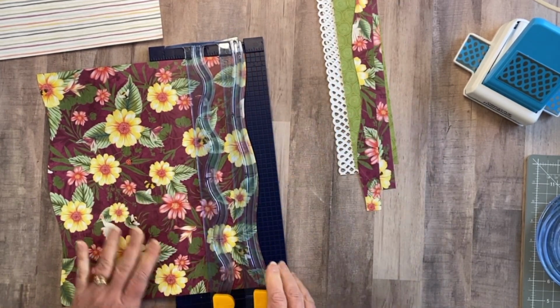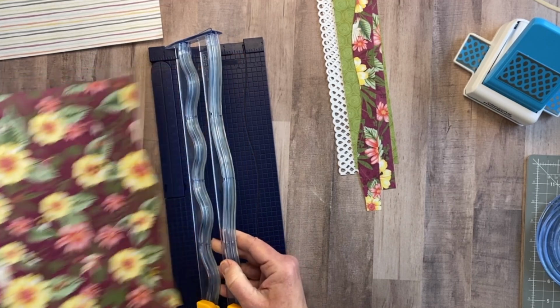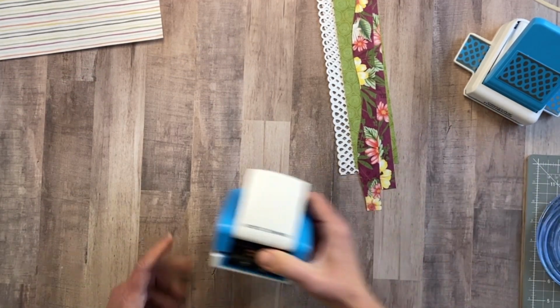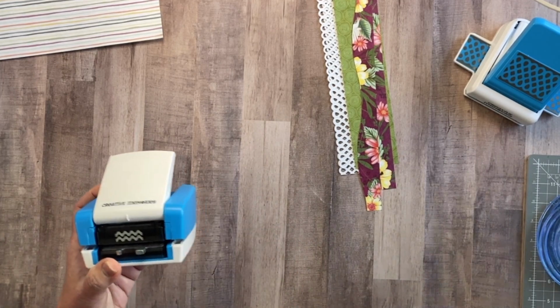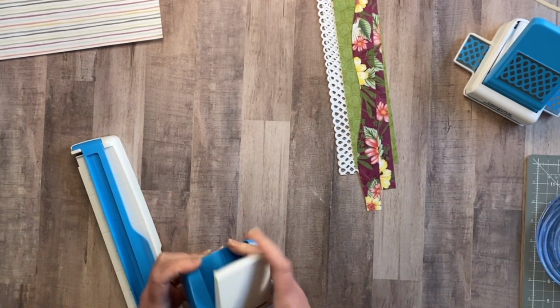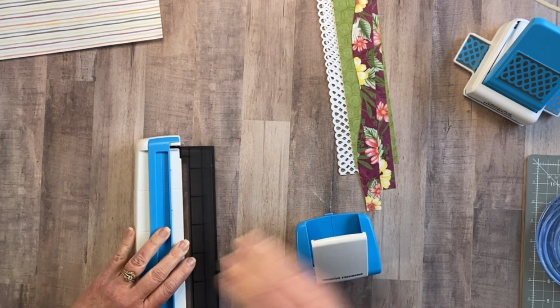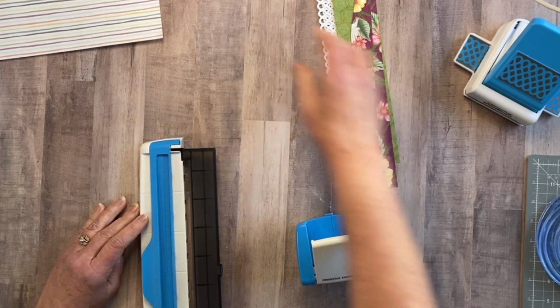And that'll give me 2 pieces for that. The next thing we want to bring in is we chose the double Rickrack border making cartridge. So I want to add that to my border as well.